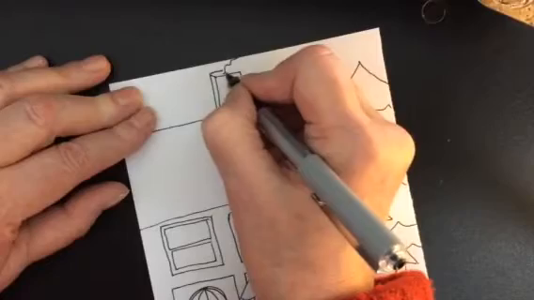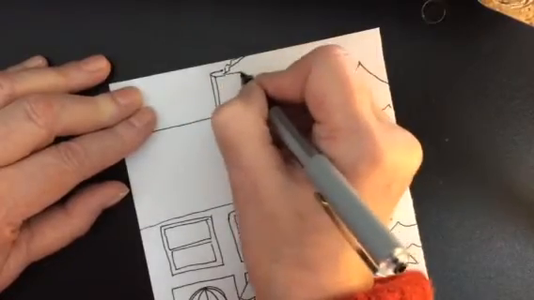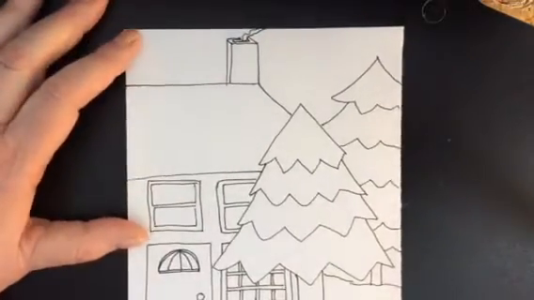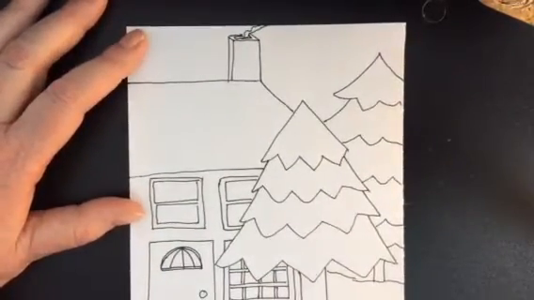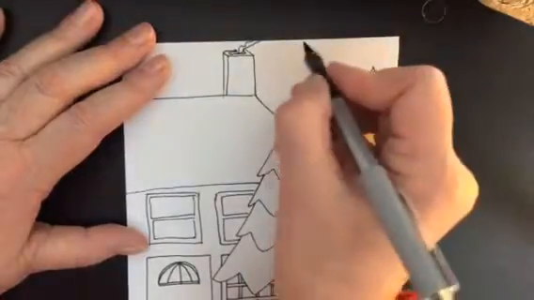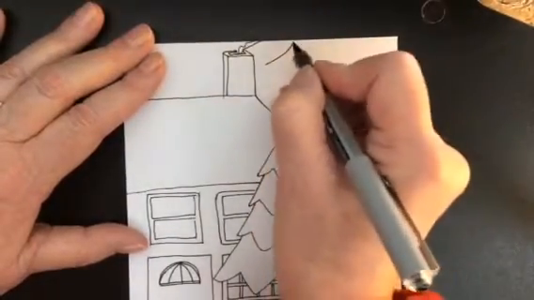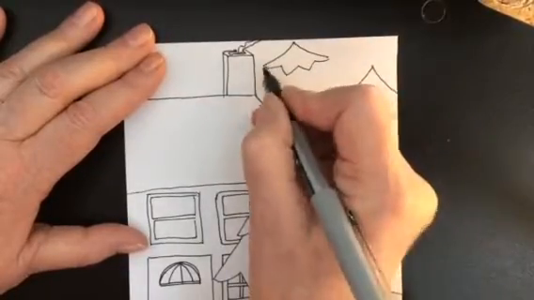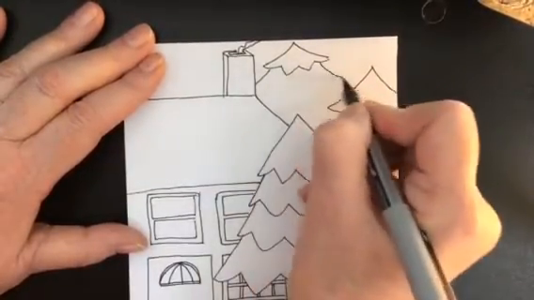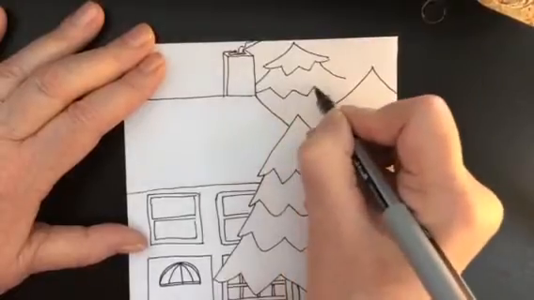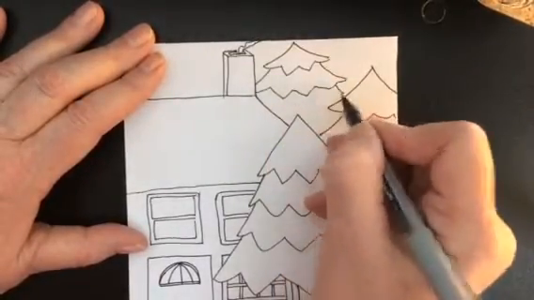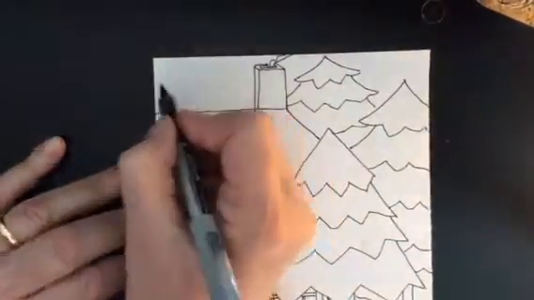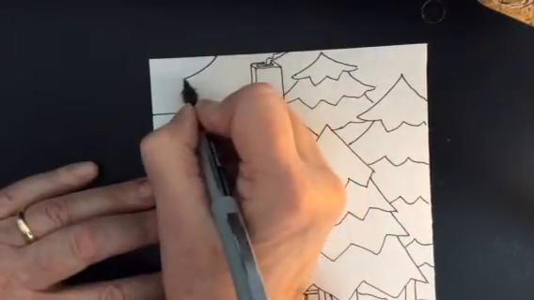And I might let some smoke come out. Like that. And I want more trees, so I'm going to continue to add, because I'm in the woods. I like being in the woods. So I'm going to add some more of those same kind of easy trees back here, overlapping. Maybe one up here behind my house even.